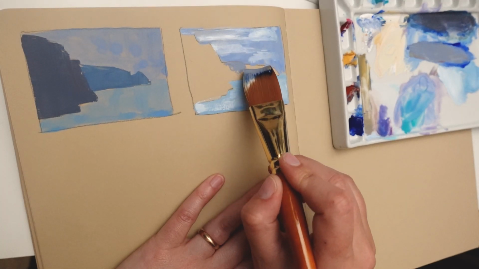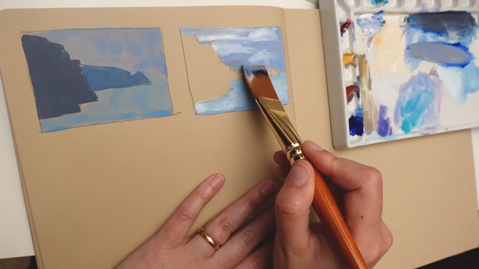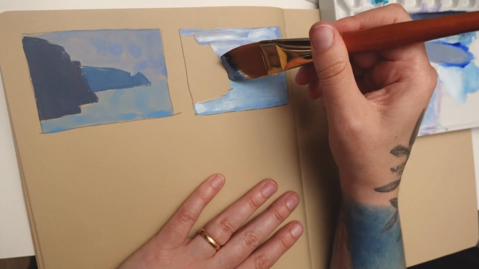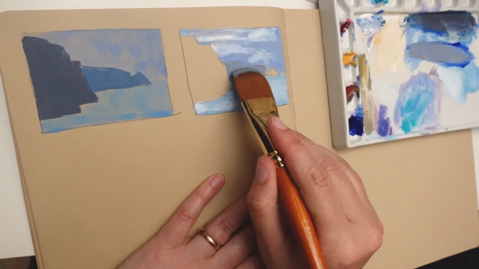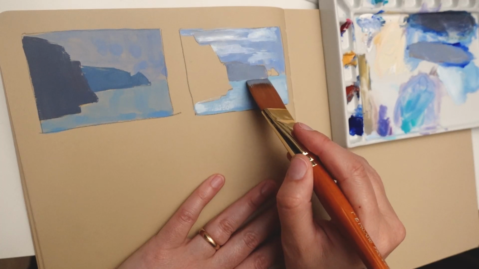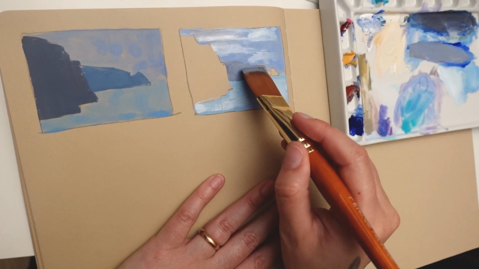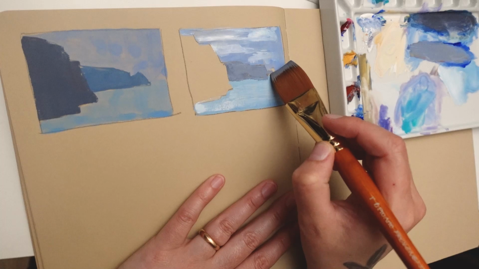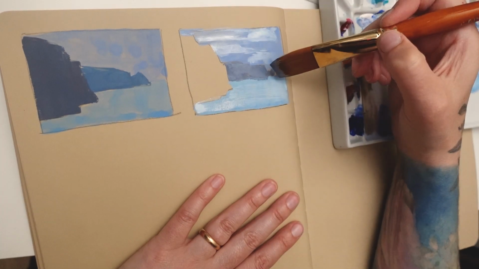So this is just fat brush strokes, no detail. Don't worry. Just do it. It doesn't have to be anywhere near perfect.